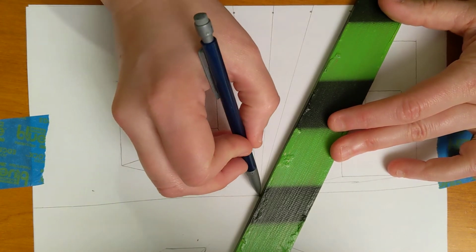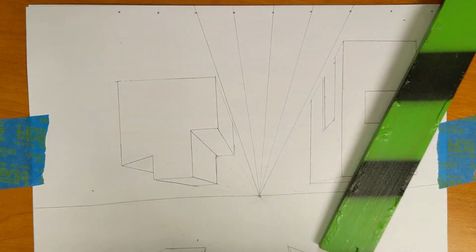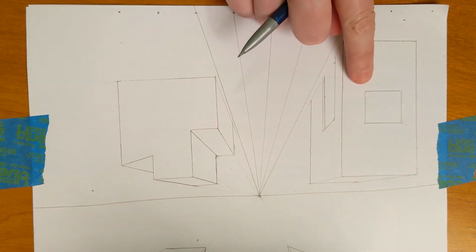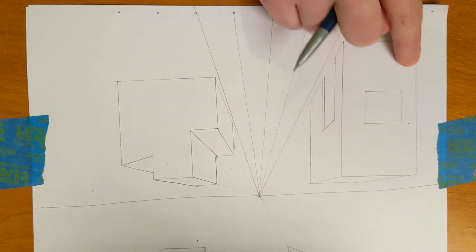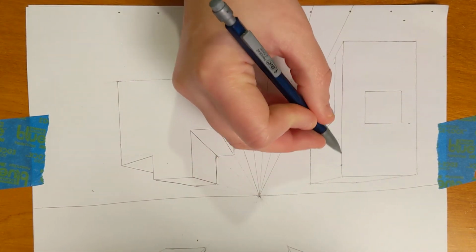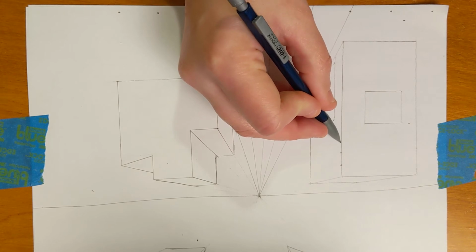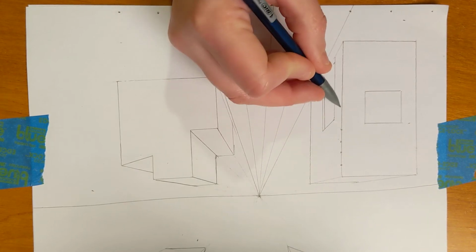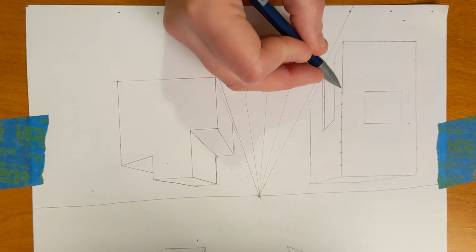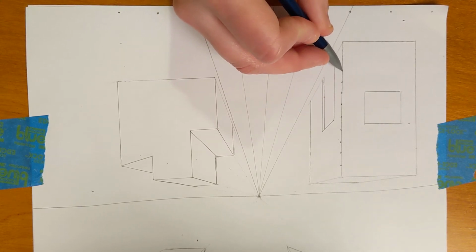Then the last thing I wanted to show you for making things that look like they're going back in space is, for example, if you wanted brick or block on your building. So you can either draw your brick and block on the front. What I'm going to do, just to save time, is the same thing that I just did for my road. I'm going to make little dots coming down from the edges of my building.